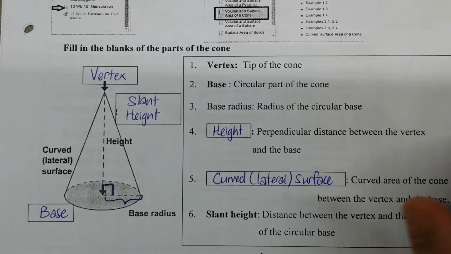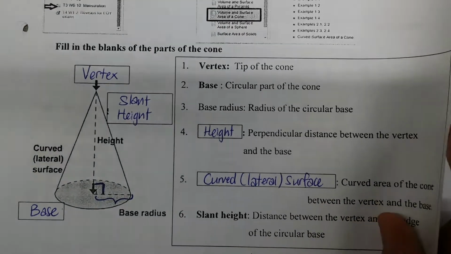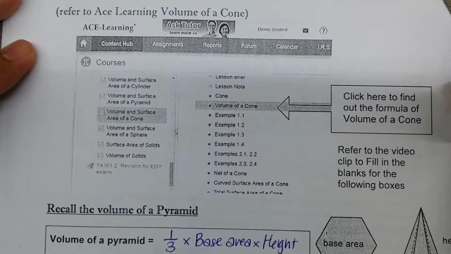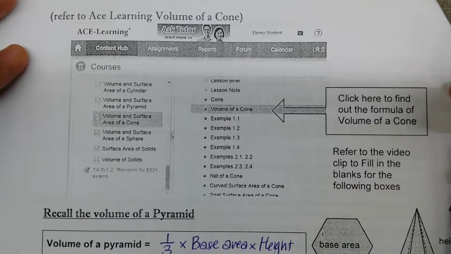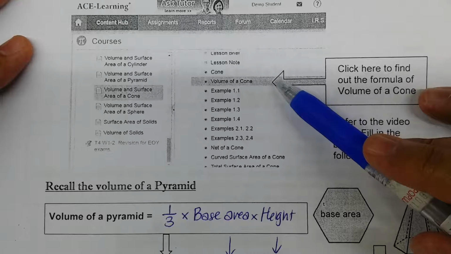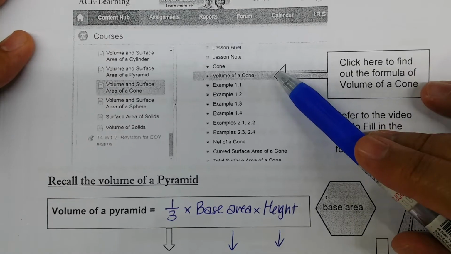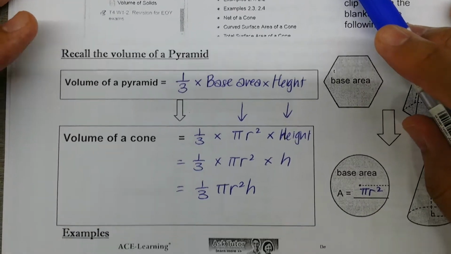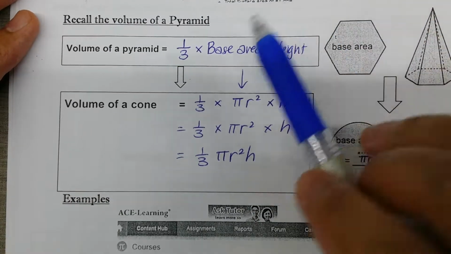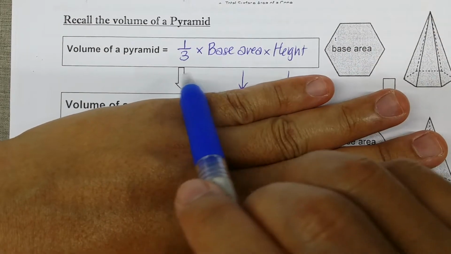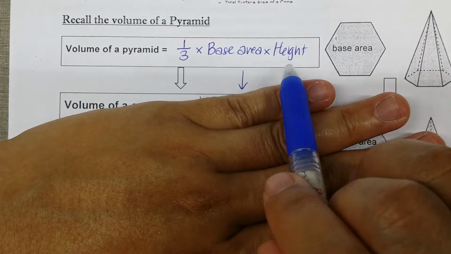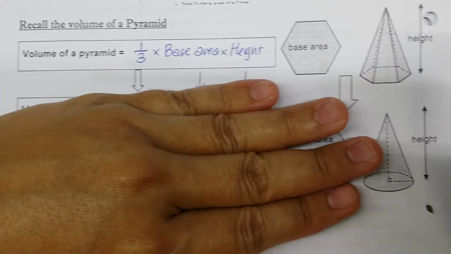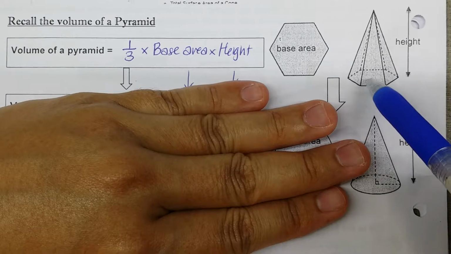Okay, page 2. Through your e-learning holiday assignment, you should be able to go through the volume of cone. They have guided you how to find the volume of cone, through the volume of pyramid. If you can recall, volume of pyramid is 1/3 base area times height.